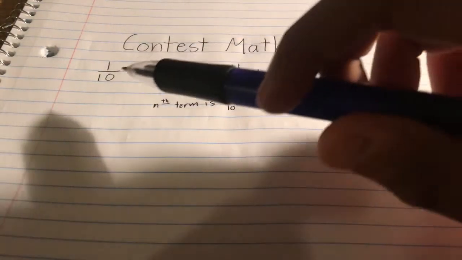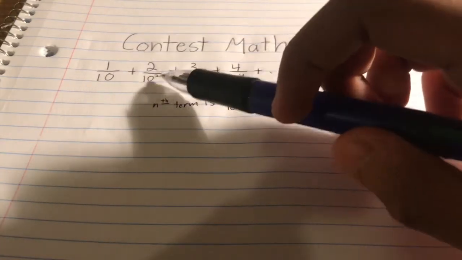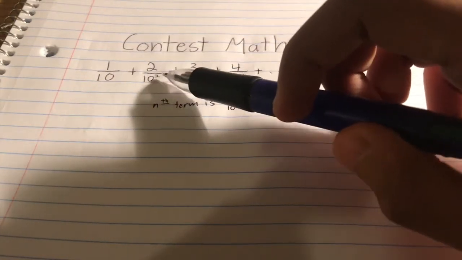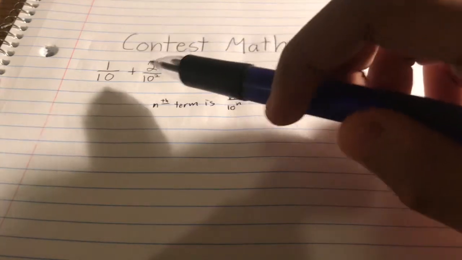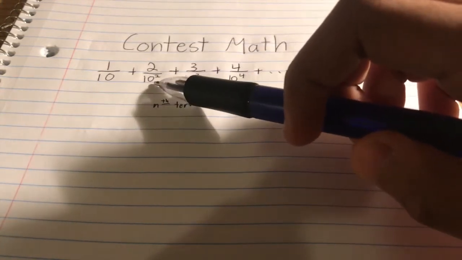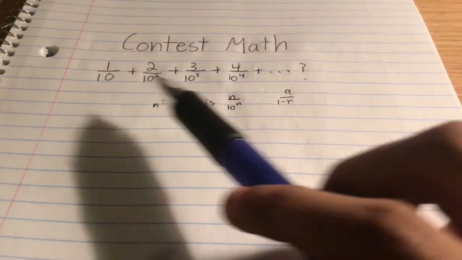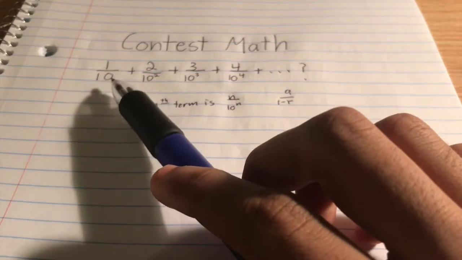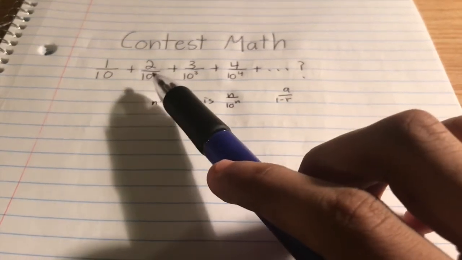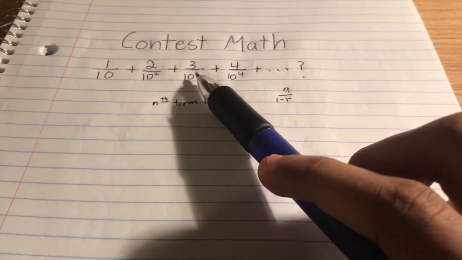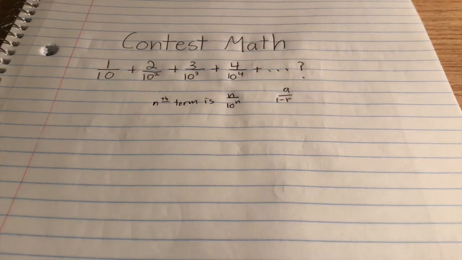There doesn't seem to be one, because 1/10 times something equals 2 over 10 squared, and that something is not equal to what 2 divided by 10 squared times something gives to equal 3 divided by 10 cubed. Therefore, there is no common ratio. This times something to get that is not the same as this times something to get that. So what do we do here?